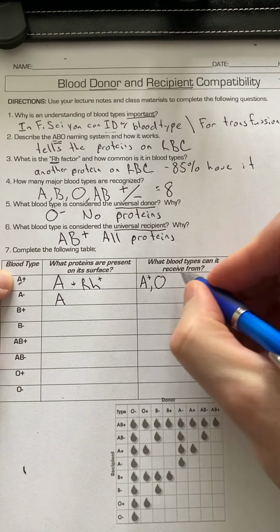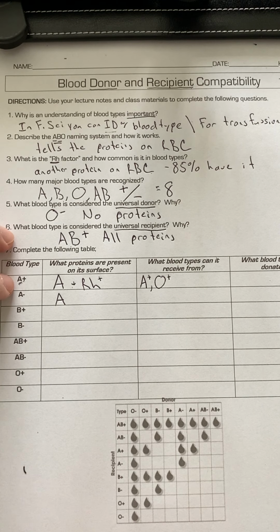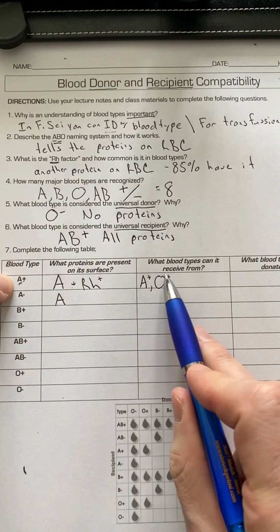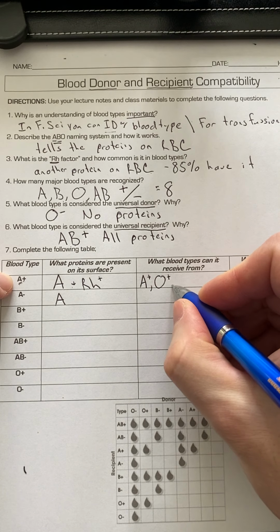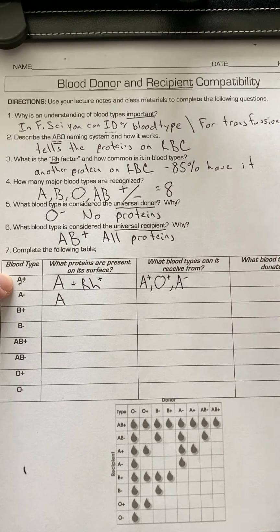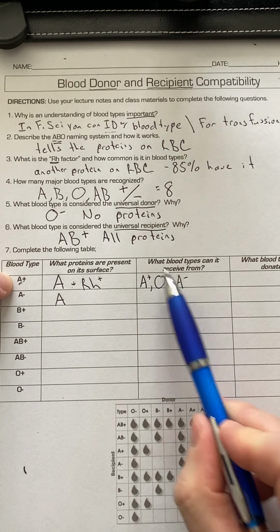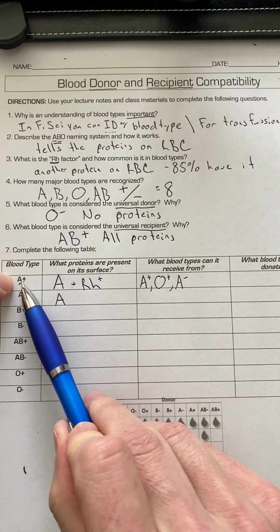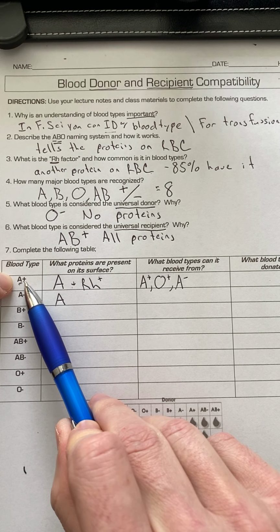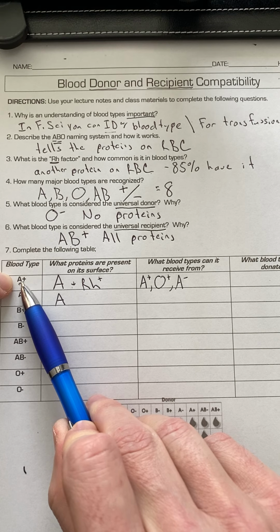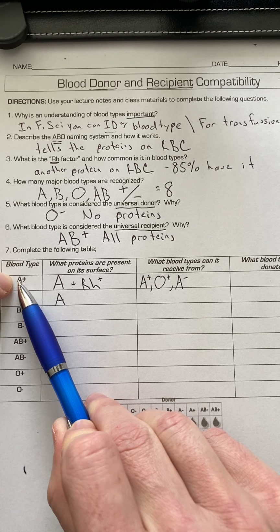Remember, you don't have to get the proteins that you naturally have. Otherwise, you could only receive your own blood type. And the positive, well, they've got that RH, so that's not a problem. So now I can go to the negatives. Could this person receive A negative blood? Sure. The A is not going to bother that person. Cash, though, they don't have the RH. Yeah, remember, you don't have to get all the proteins. There's nothing that would be introduced into this person's body that would cause some problems.